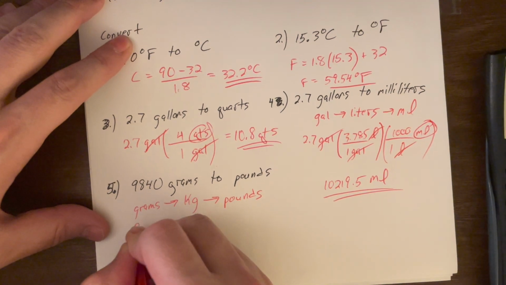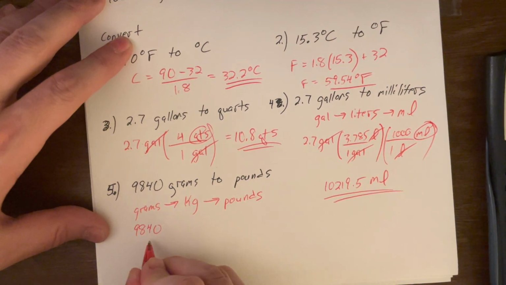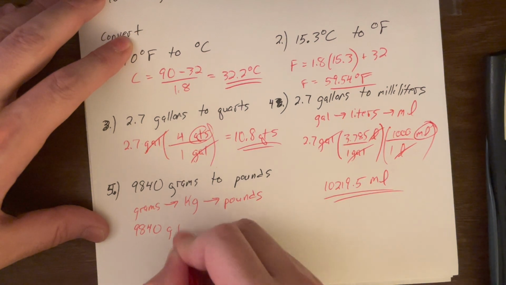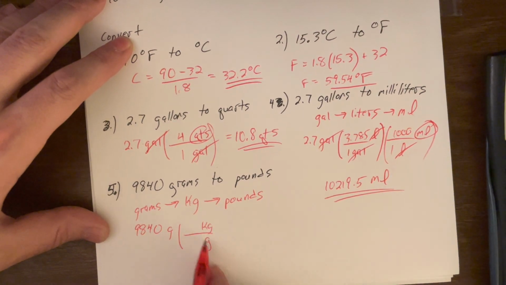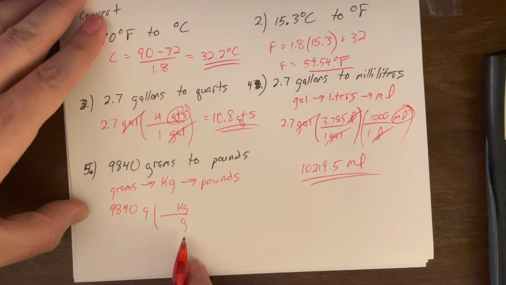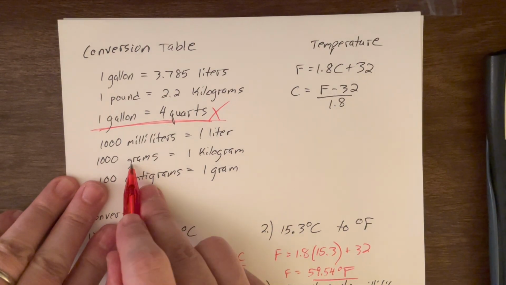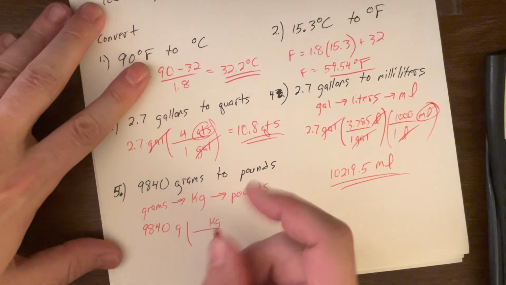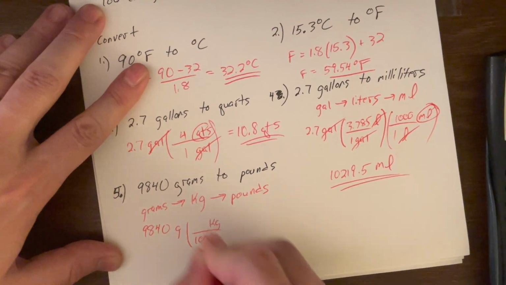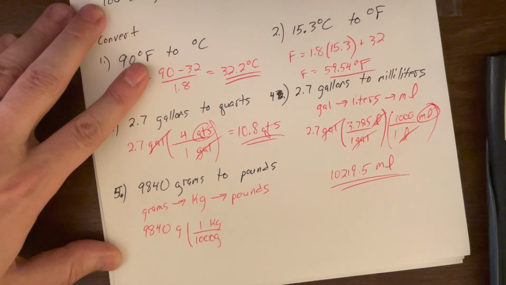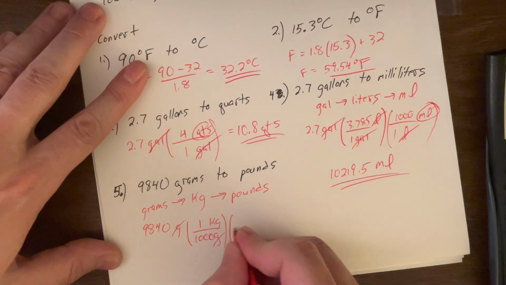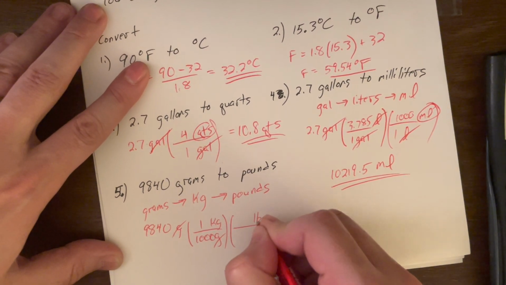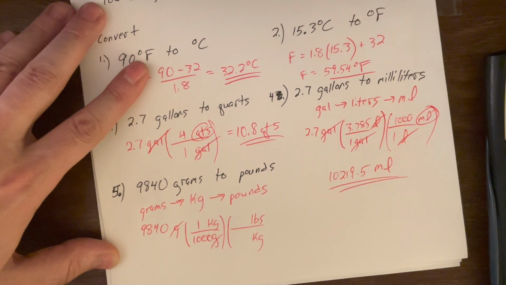Now let's do it. We've got 9,840 grams. We're going to need grams to cancel. So we're going to have to put our kilograms over grams. I've got 1,000 grams for 1 kilogram. So 1,000 grams for 1 kilogram. The grams cancel as we wanted. We have kilograms, but we're not finished. I need kilograms to cancel and pounds to be left behind.